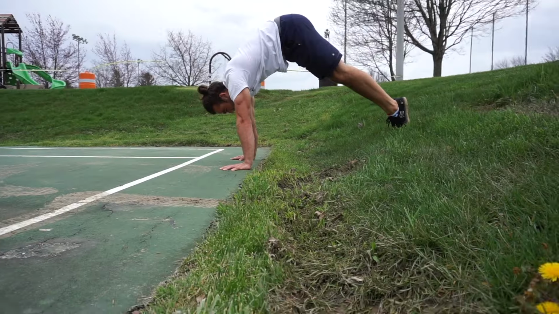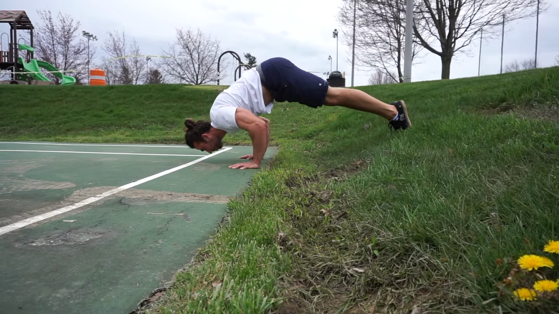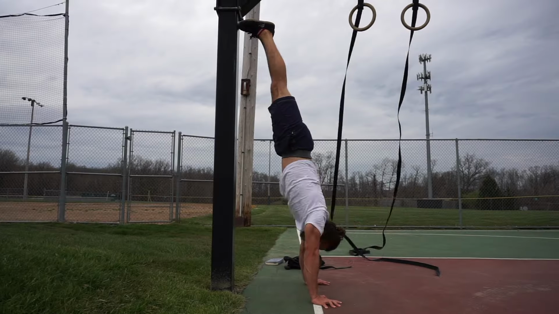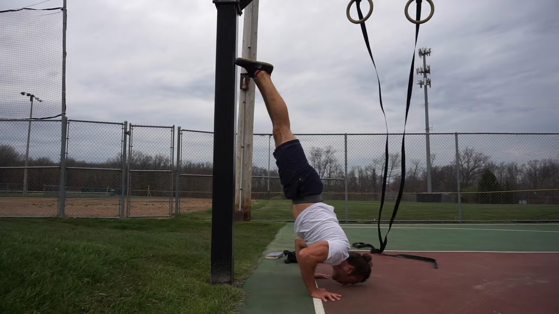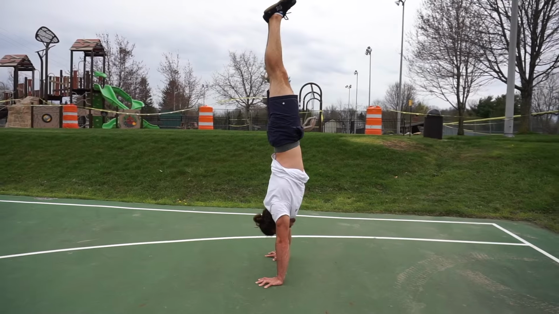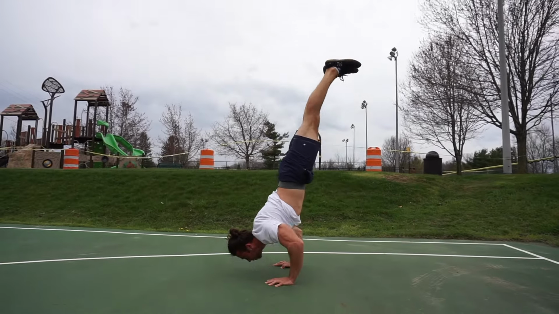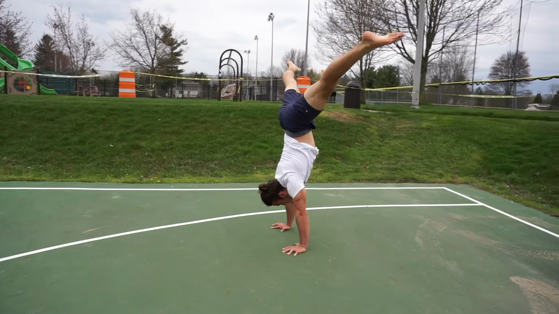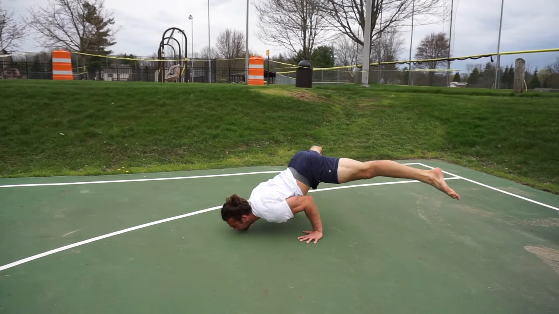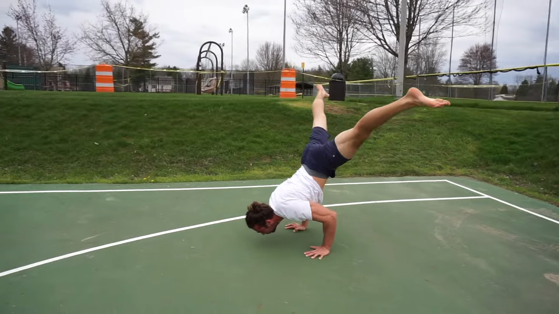The other way to get progressive overload is to increase the complexity. We always want to be moving from less complex to more complex. Here are some of the progressions of the handstand push-up. This is chest to wall, then we have floor handstand push-up, and we want to be increasing to overload the pattern itself. And lastly, I have the straddle hollow back handstand push-up.